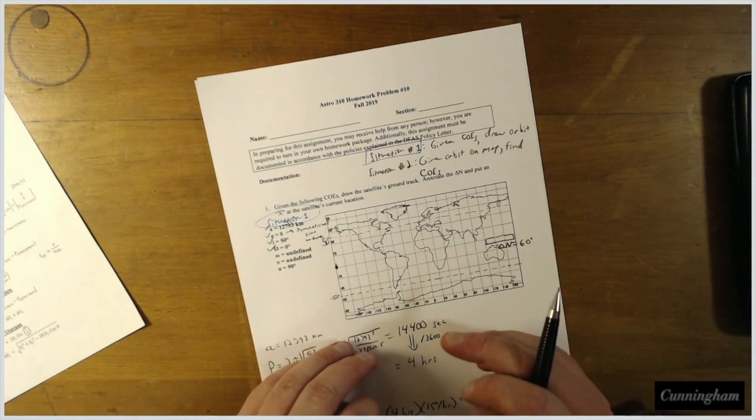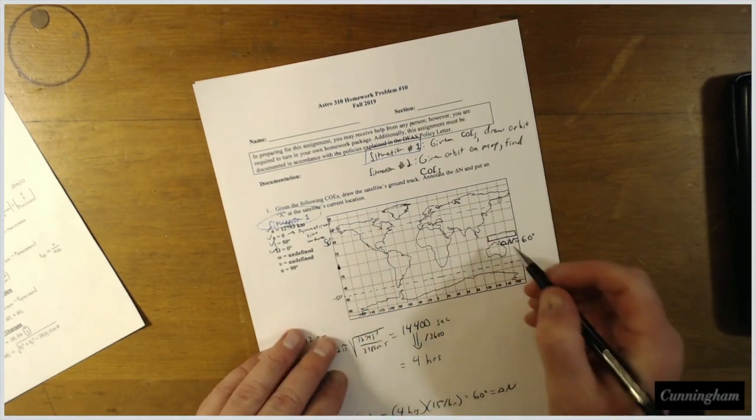And here's how I do this. I keep calling it a sine wave. That's not completely correct. I'm going to draw my shape. How about that? My orbital shape.